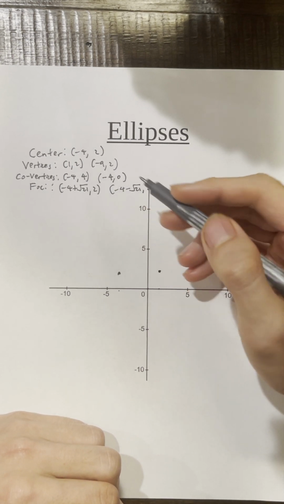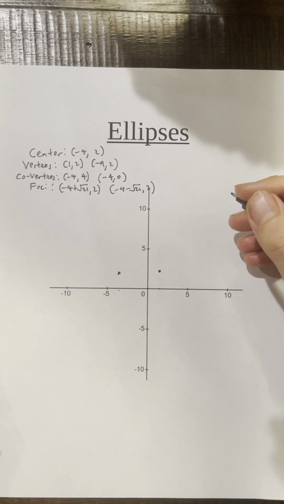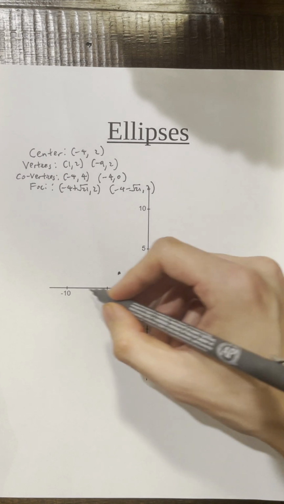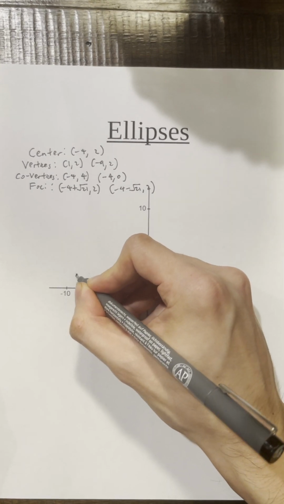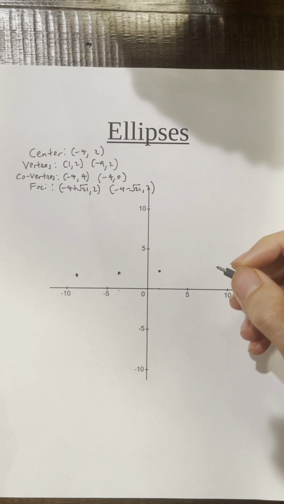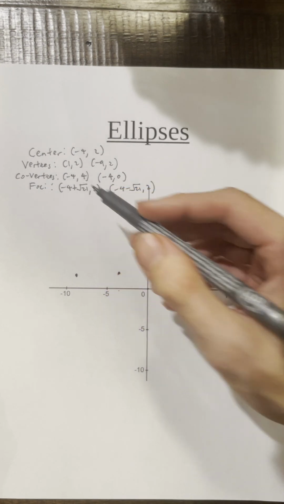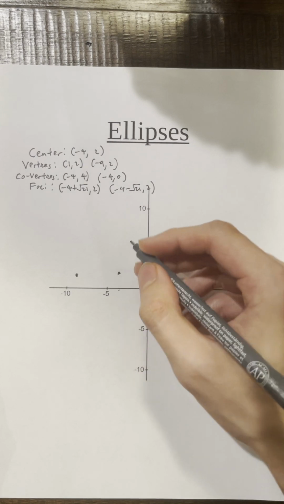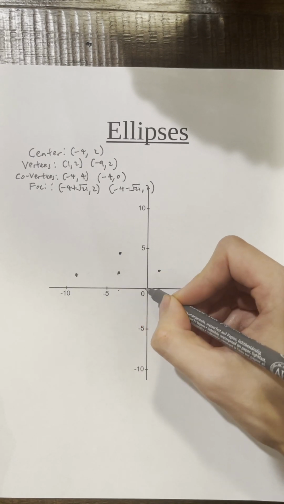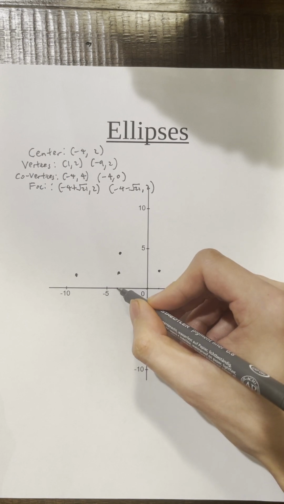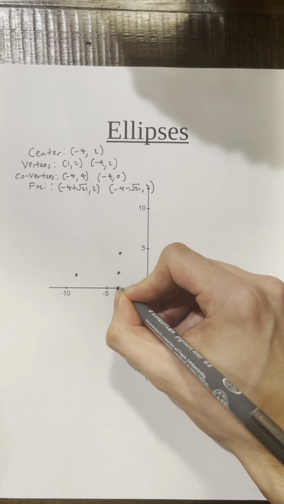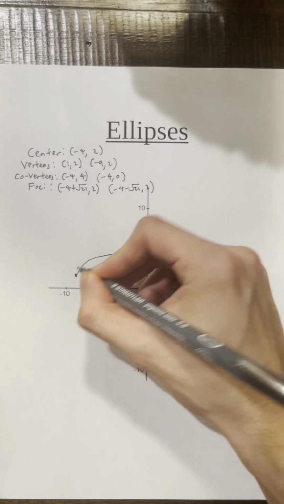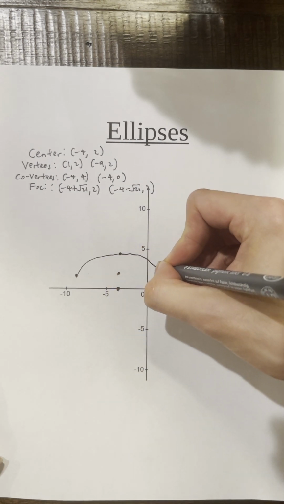How about negative 9, 2? Where would that be? So go left by 9, up by 2. Cool. How about the co-vertices? So negative 4, 4, and then negative 4, 0. So don't go up. Okay, and then we're just going to connect the dots. Okay.